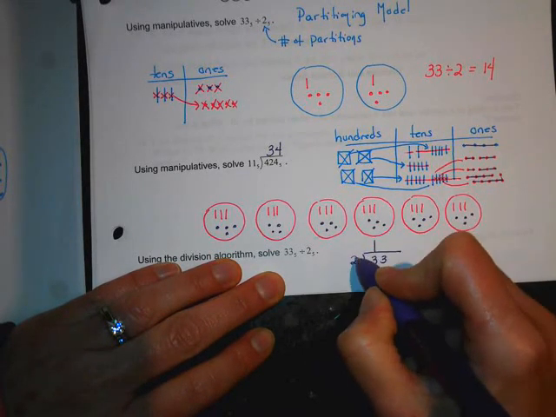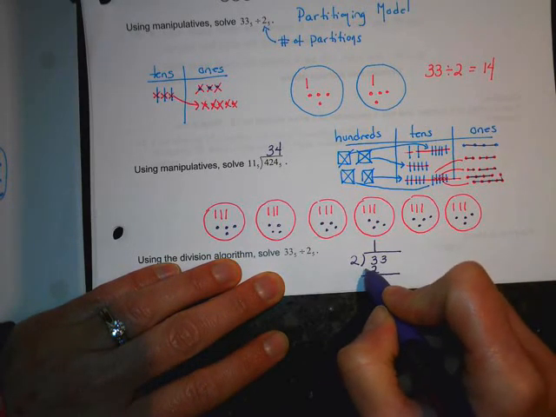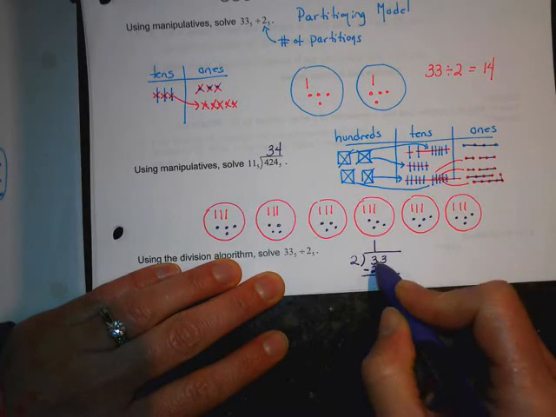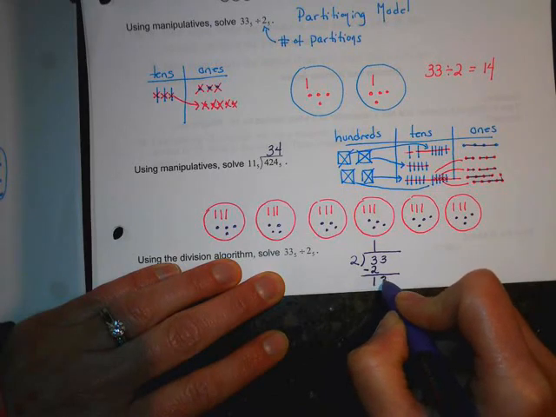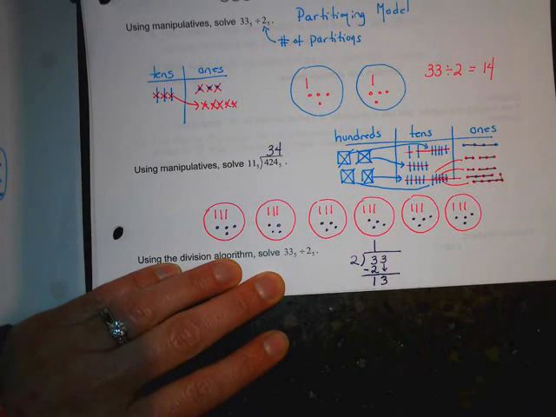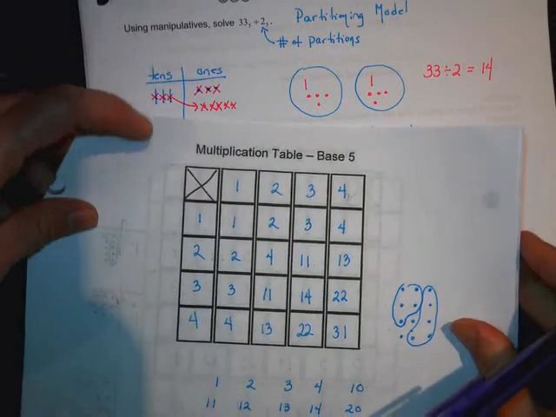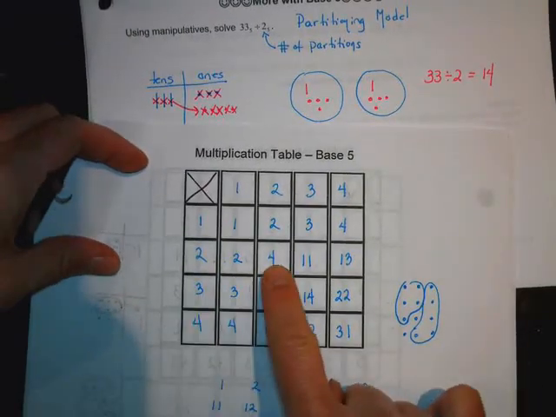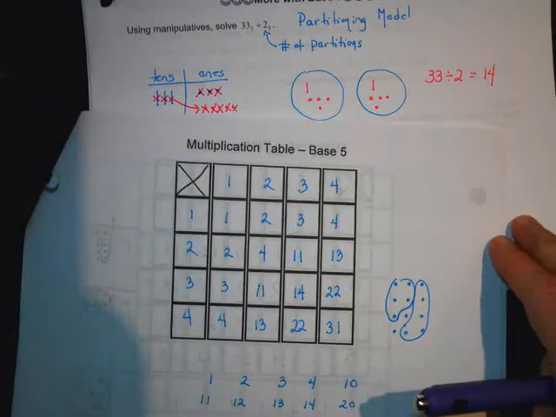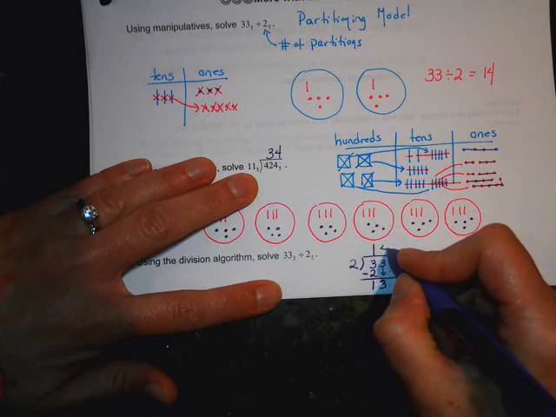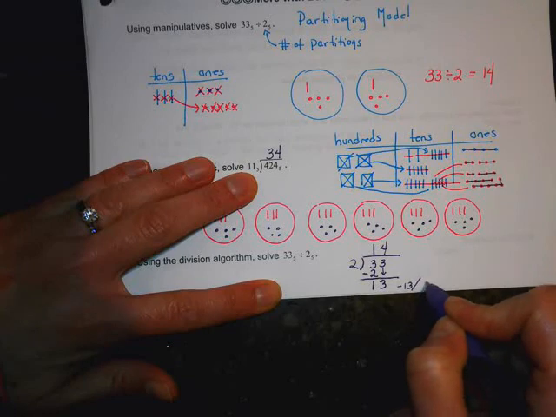So 1 times 2 is 2, right? And then you subtract. So 3 minus 2 in base 5 is 1, and bring down the 3, right? So what times 2 gets you the closest to 13 without going over? So here's our 2's. Oh, it looks like we can get exactly 13, right? 2 times 4 is 13. So you'd put a 4 here. You would subtract the 13, and then you'd get 0.